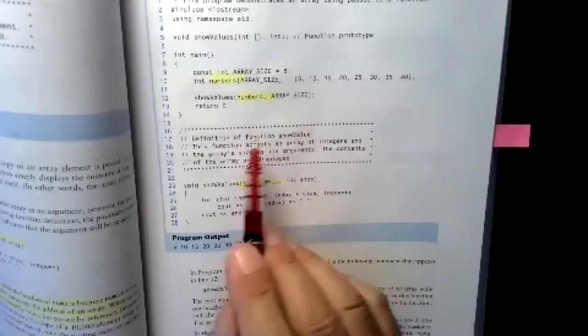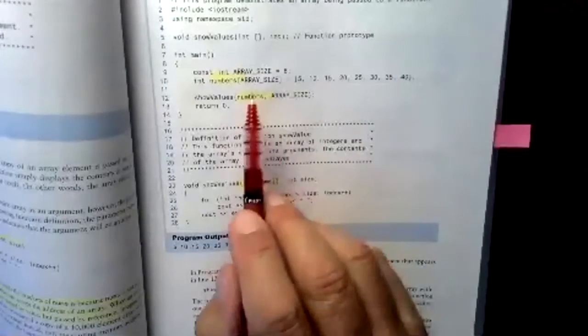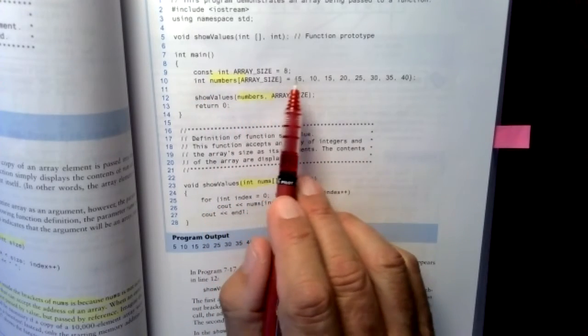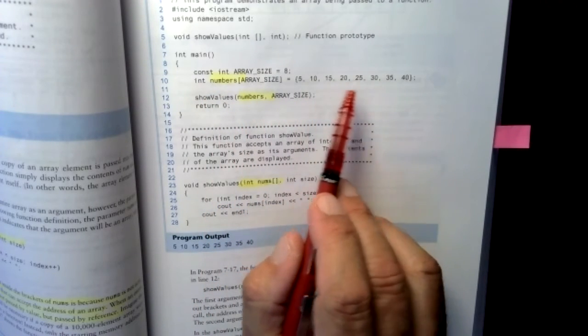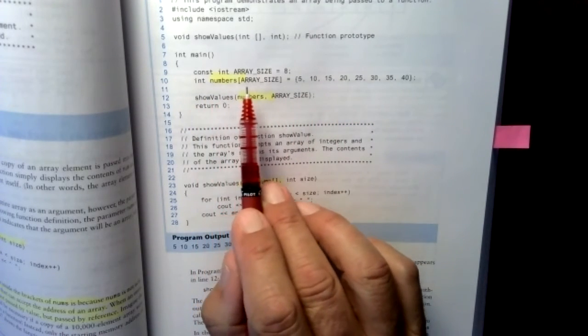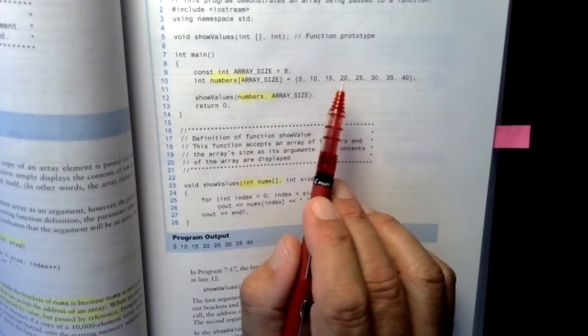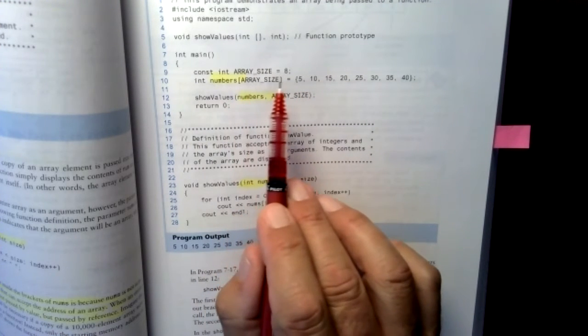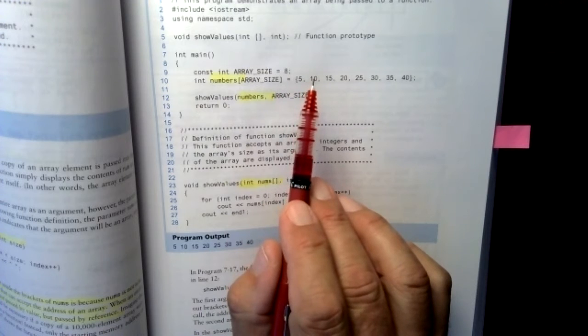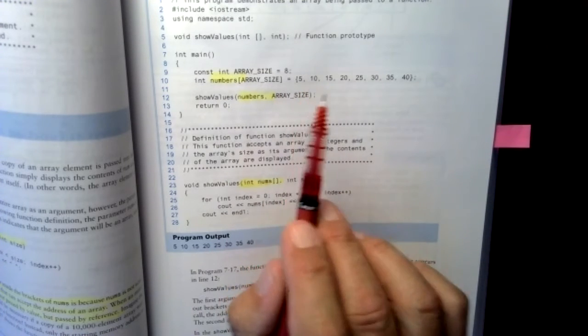Here's another one. It's what we were just talking about a moment ago. What is this called in line 10 when I declare the array right away inside of my program? What kind of initialization is this? Implicit initialization.